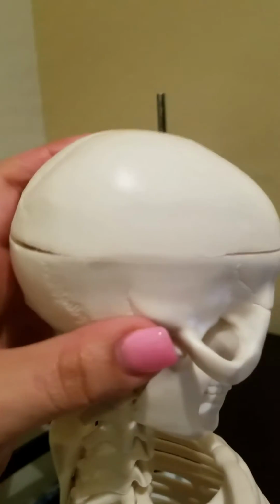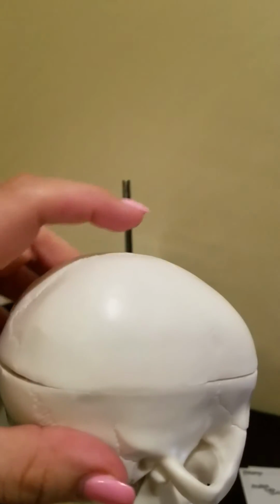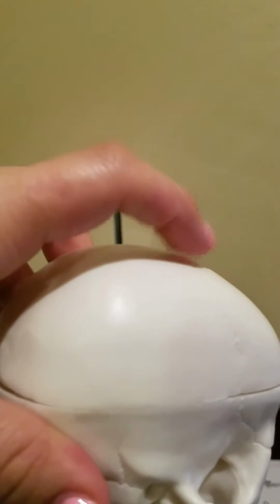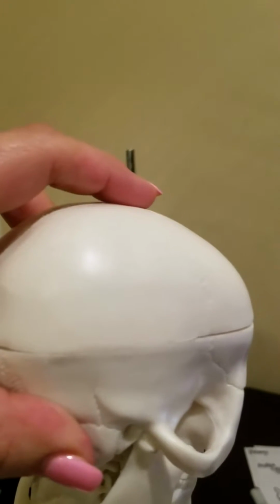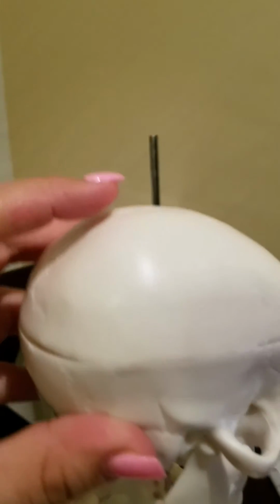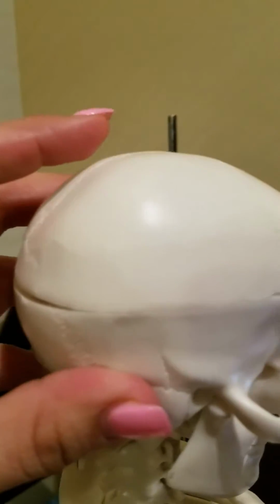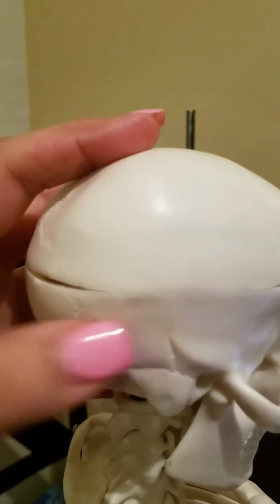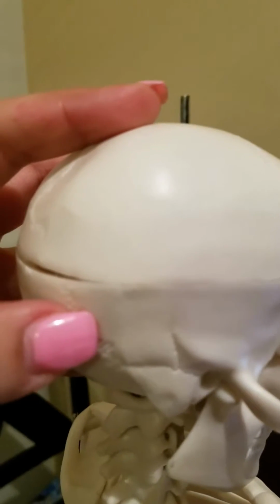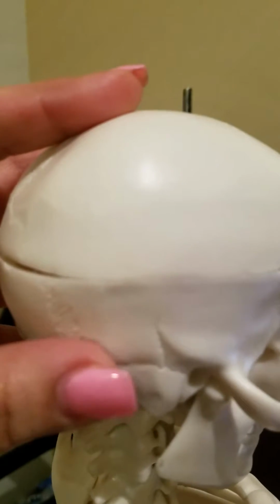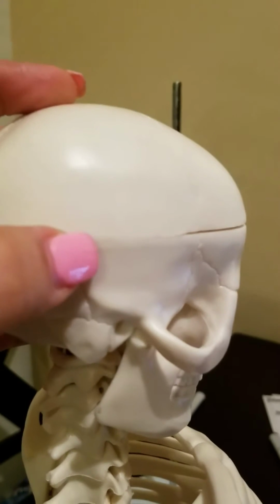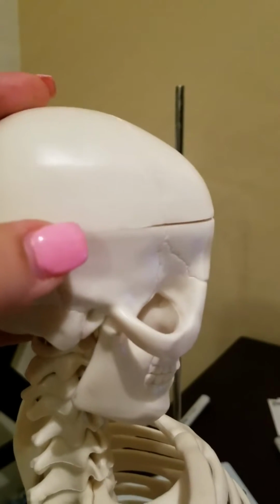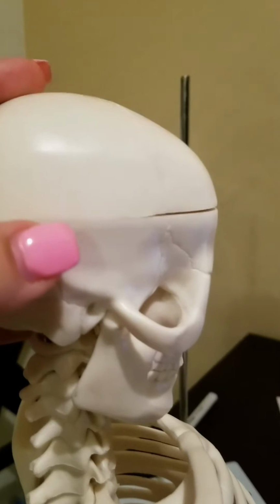And now to review sutures. This would be the coronal suture right here. It's where the parietal meets the frontal bone anteriorly. Then there's the sagittal suture right here, where the parietal bones meet superiorly at the cranial midline. And there's the lambdoid down here, where the parietal bone meets the occipital bone posteriorly. Then there's the squamous, in this area right here, where the parietal and temporal bone meet on the lateral aspect of the skull.